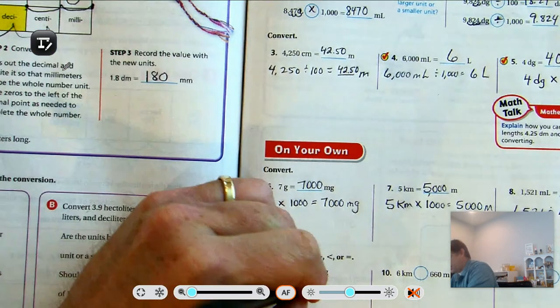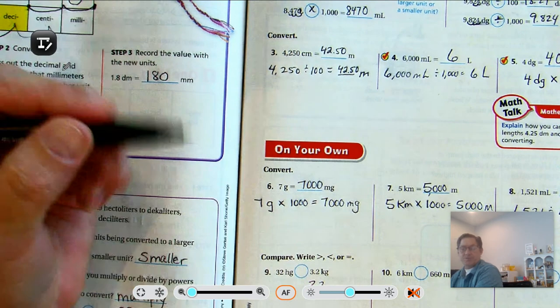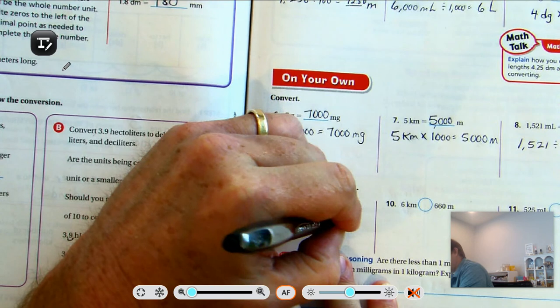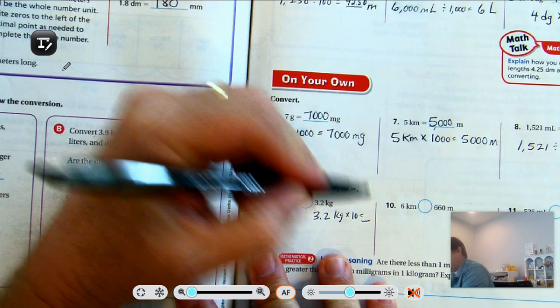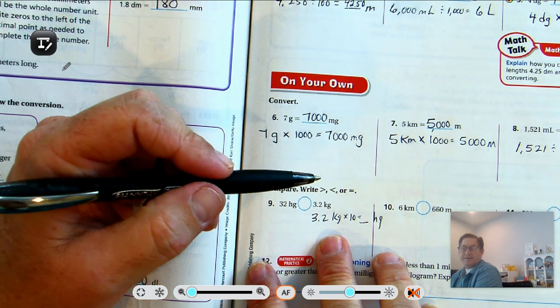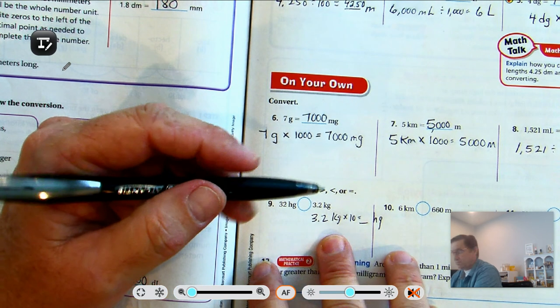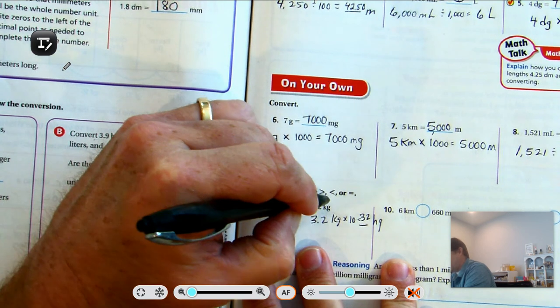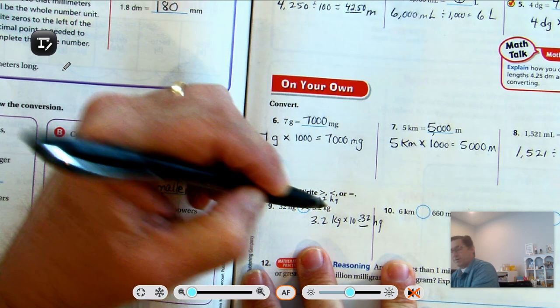So we can take 3 and 2/10 kilograms, multiply by 10 to get the number of hectograms. If I'm multiplying 3 and 2/10 by 10, that means move the decimal point one place to the right, and we'd have 32 hectograms. So those two are equal to each other.